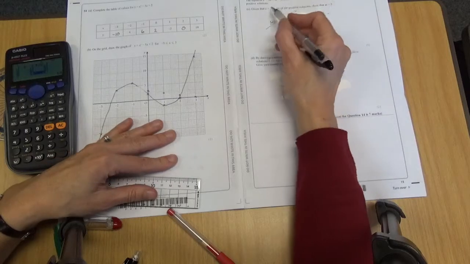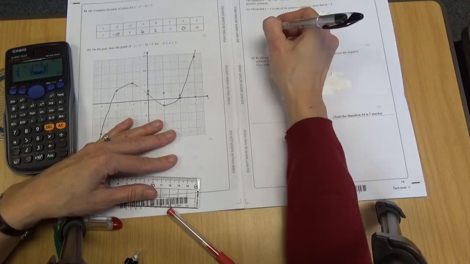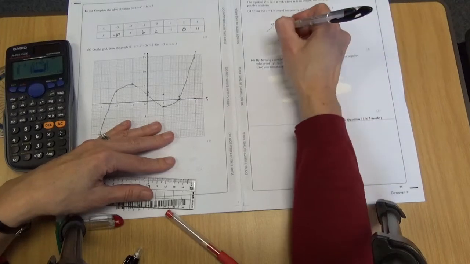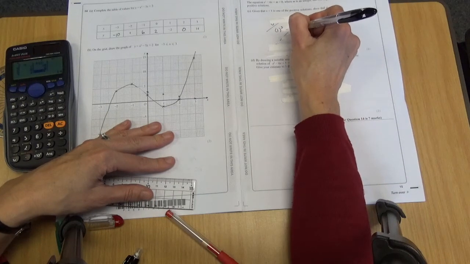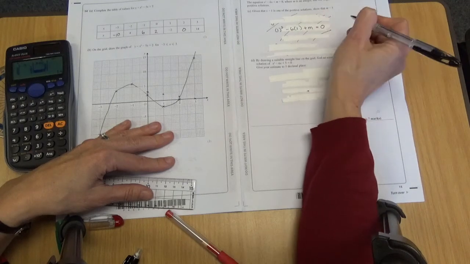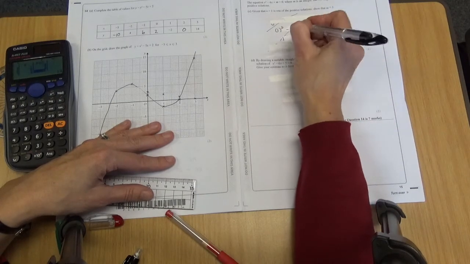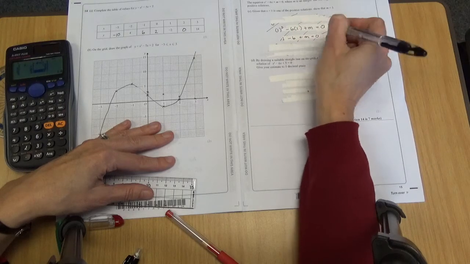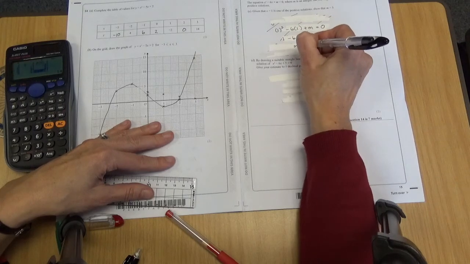If x equals 1 is one of the solutions, when I put 1 into the equation, it will be true. So if I put 1 cubed minus 6 lots of 1 plus m, that must equal 0. 1 cubed is 1, 6 ones are 6, so m must equal 5.